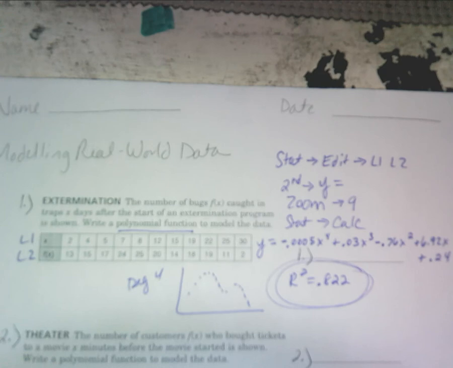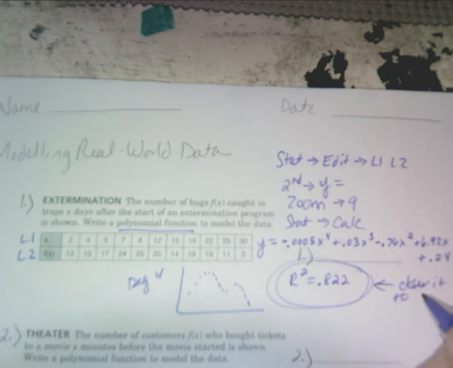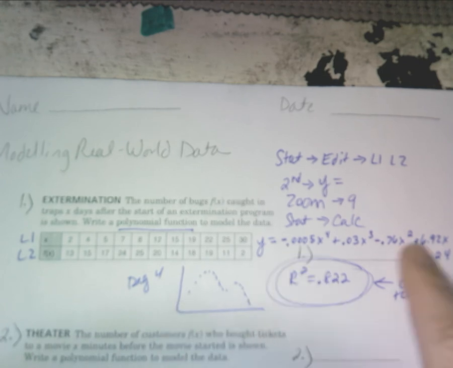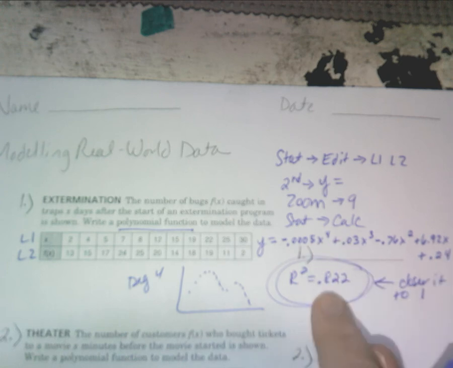Okay. All right, let me talk about this real quick. We've done R, which is the correlation coefficient. The correlation coefficient had to be close to 1 or -1. If you square 1 for me, what do you get? 1. If you square -1, what do you get? So R squared, the closer it is to 1, the better your data model is. So this model right here, -0.005x to the 4th, et cetera, is actually not a bad model. It's 0.82. That's not that bad. I mean, I like it to be 0.9, but 0.82 ain't that bad.